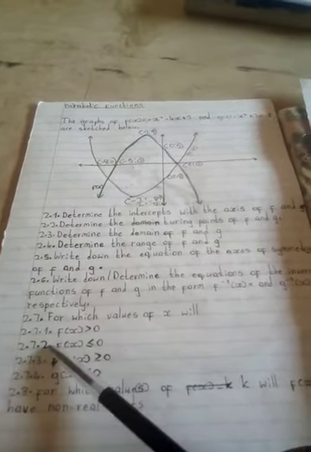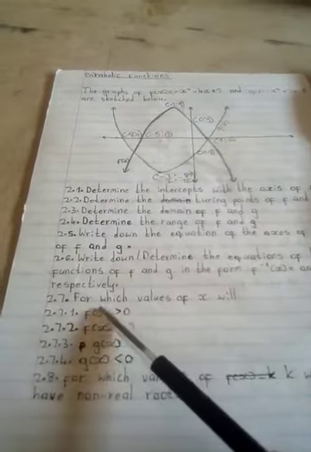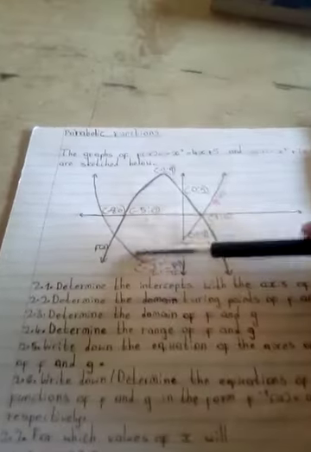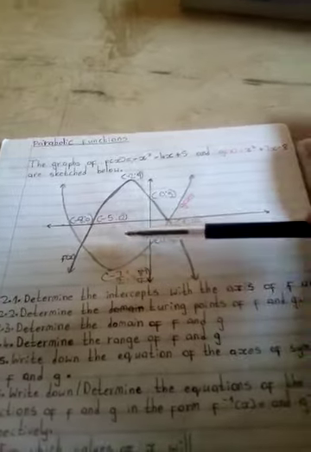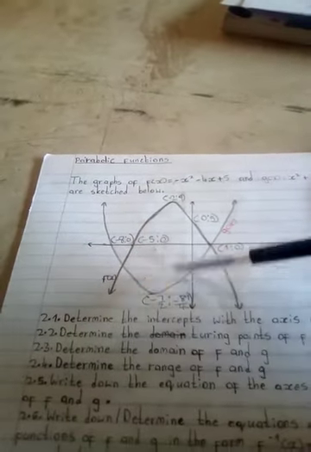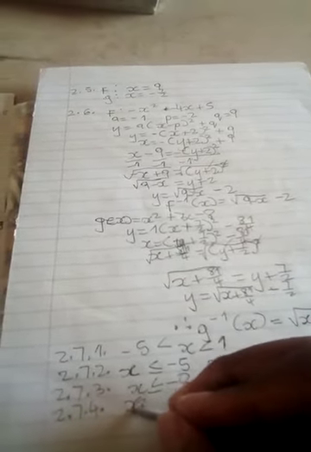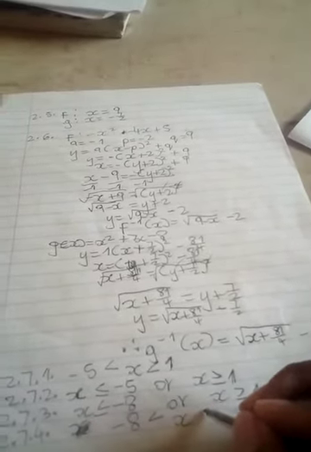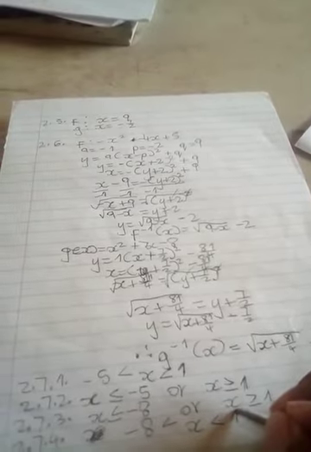For which values of x will g of x be less than 0? We want the values where g of x lies below the x-axis. We can see it lies below the x-axis when x is between minus 8 and 1. We can write that here: minus 8 is less than x is less than 1. If you put any number between negative 8 and 1, you will get a negative y value.